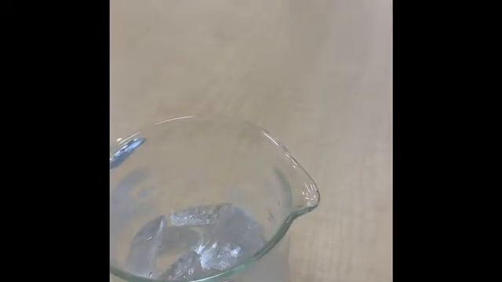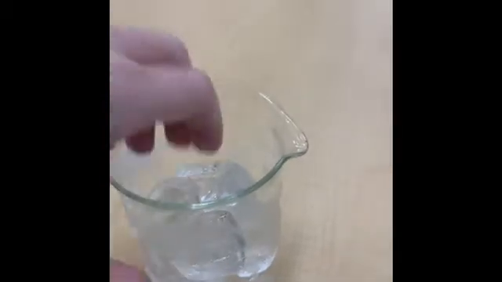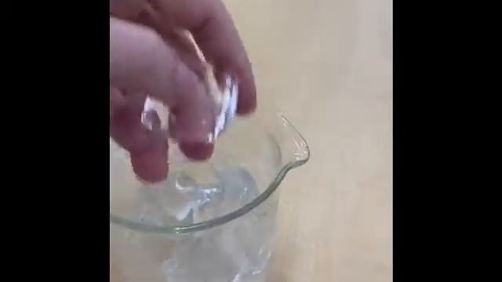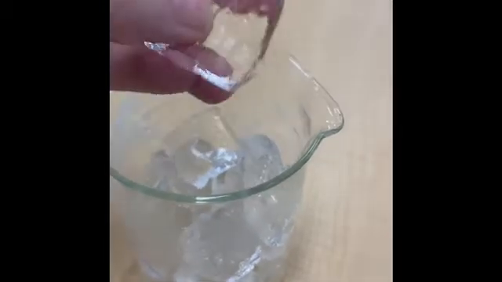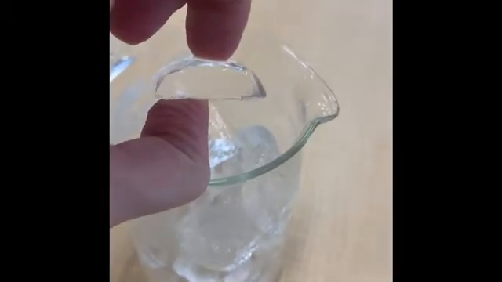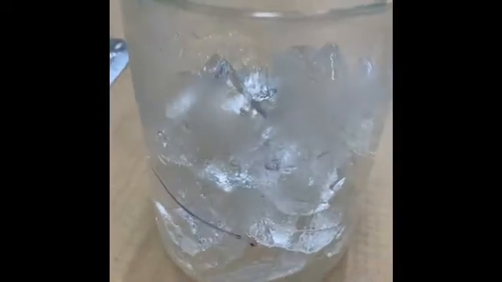Okay, so now what do we say about the shape of the ice? Let's see, I'll take a piece out. So we've got a lot of different pieces. They're kind of square-like, and there's several of them in there.